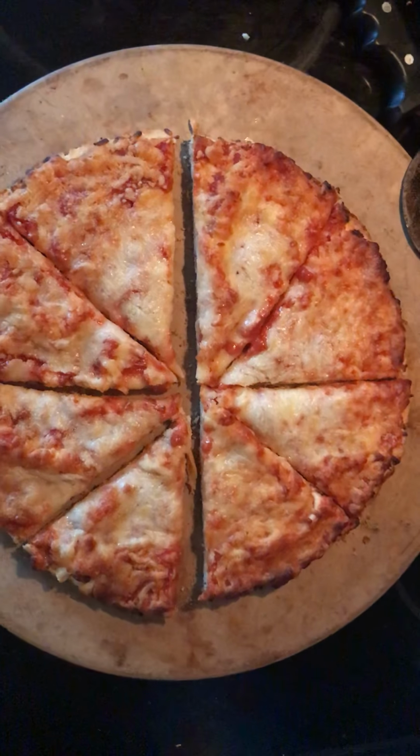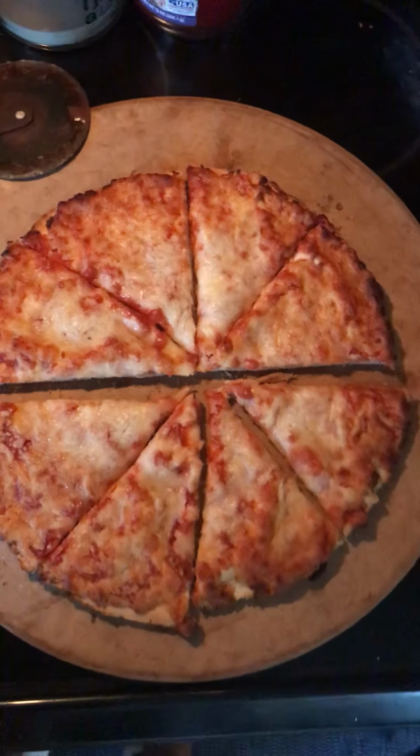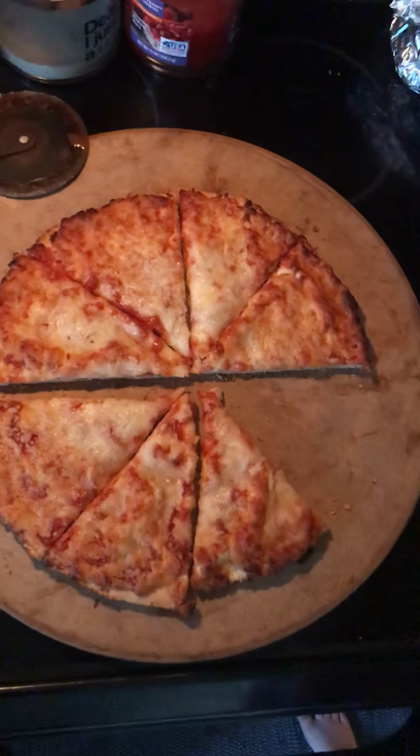Yum. Ryder, come and eat a piece. Okay. Oh, look, he had it crooked. And now Ryder is going to taste. This is a Tony's pizza. And let's see.